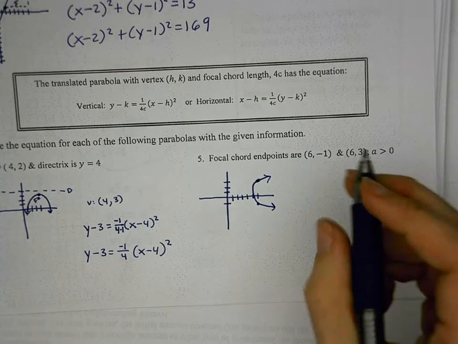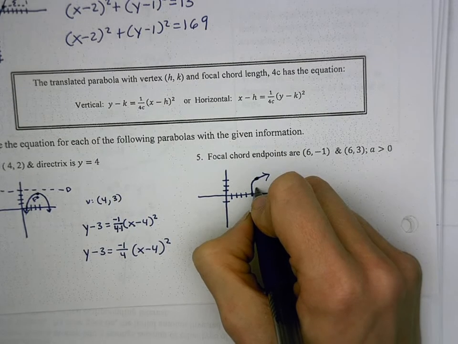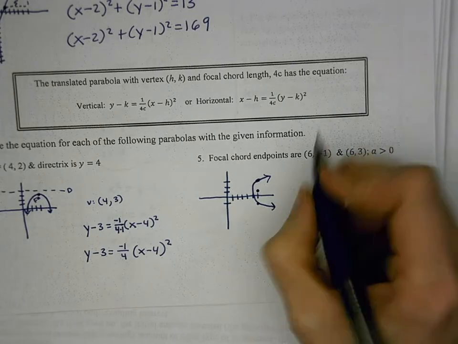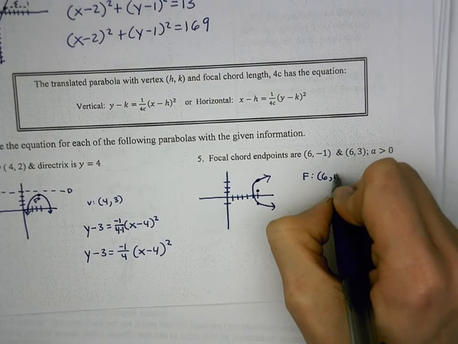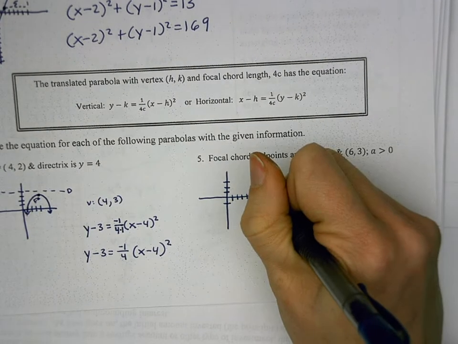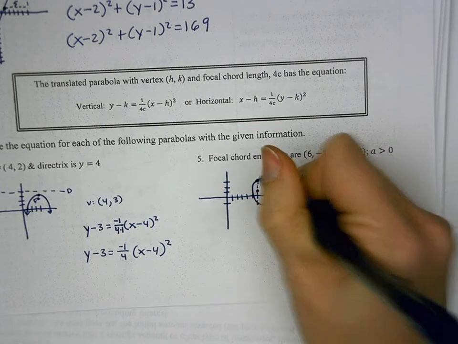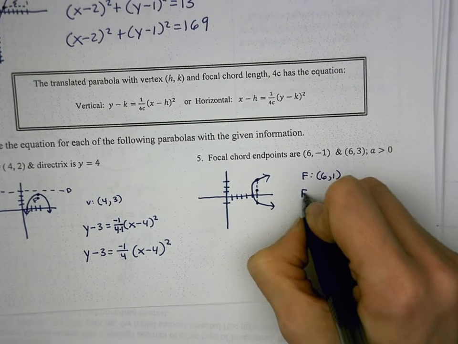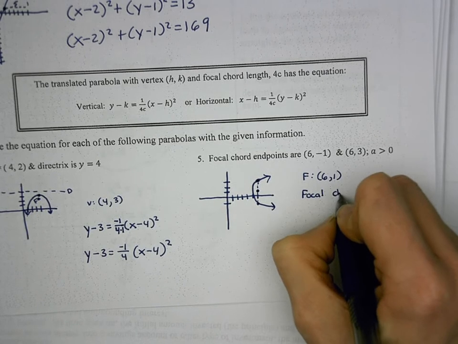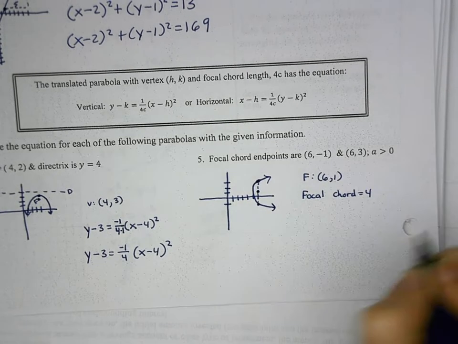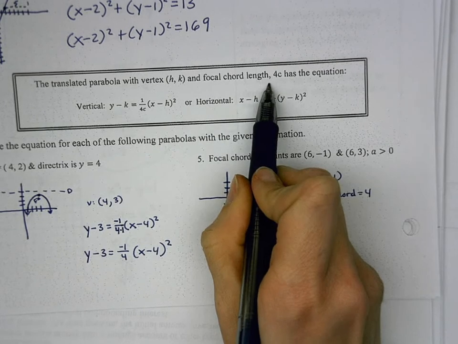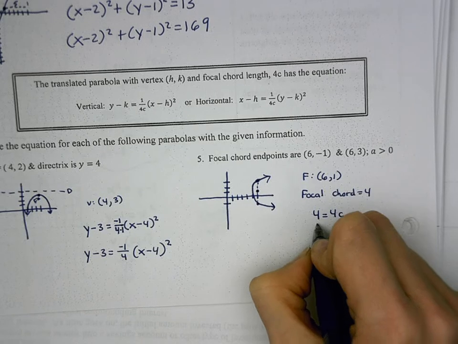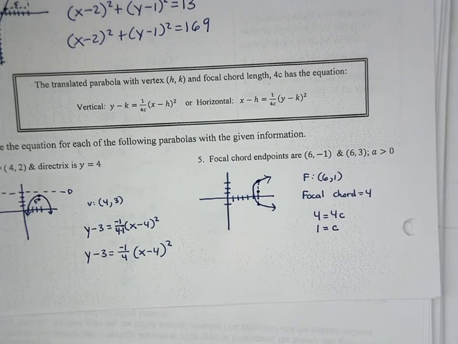focal chord endpoints. And so my focus in this particular case would be right in between, which is at 6, 1. Additionally, my focal chord across the way is a distance of 4. So focal chord equal to 4, which means, remember, your focal chord length is 4c. That 4 equals 4c means that my c would have to equal 1.